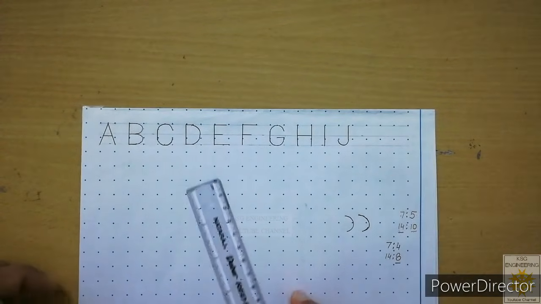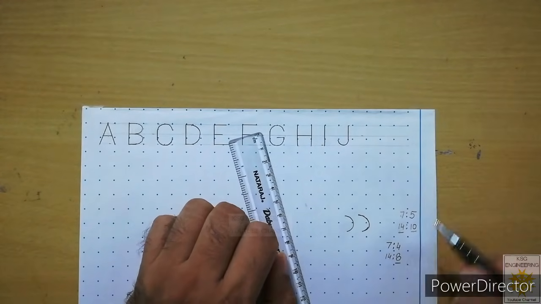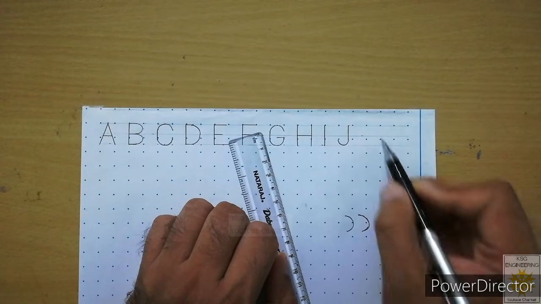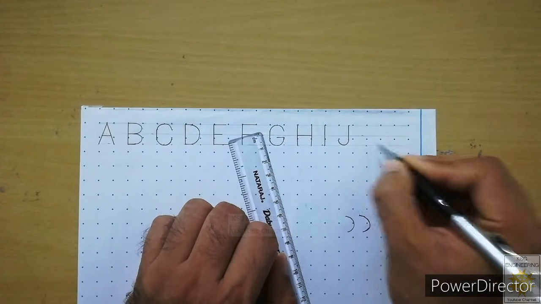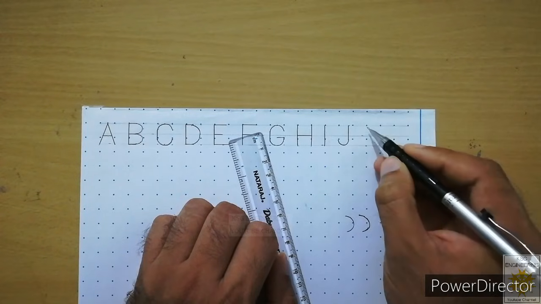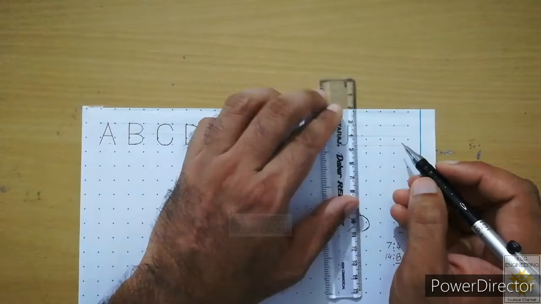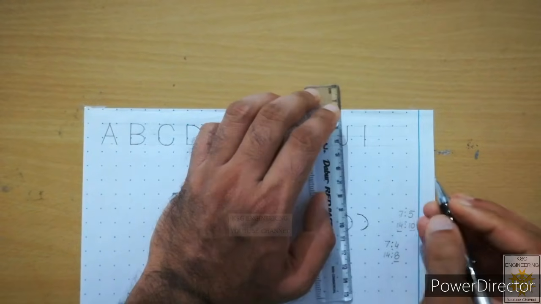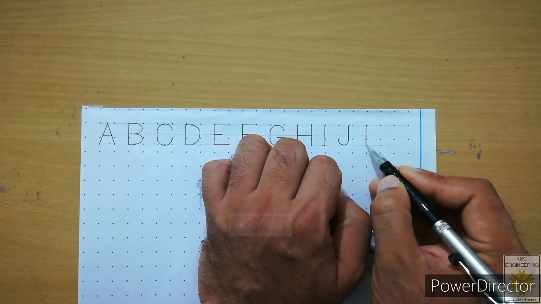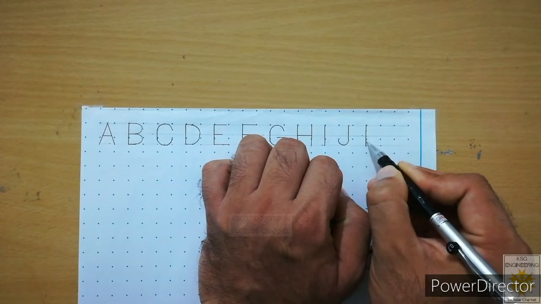Next is K. So K is again 7:5, that means 14:10. So let me use this box. Let me mark a point here and over here. So this is a box for K. So what we have to do in K, see carefully. After drawing the vertical line, locate the midpoint of the lower half. It is somewhere over here.